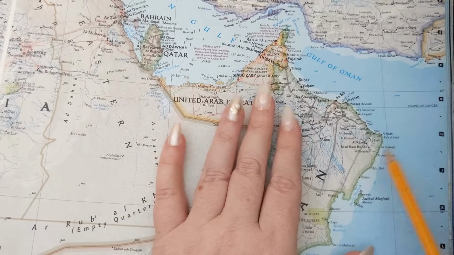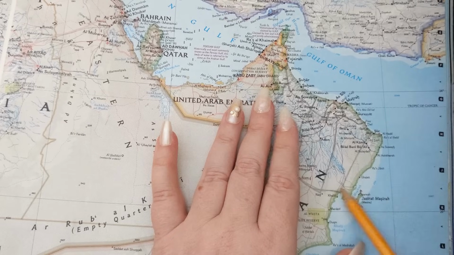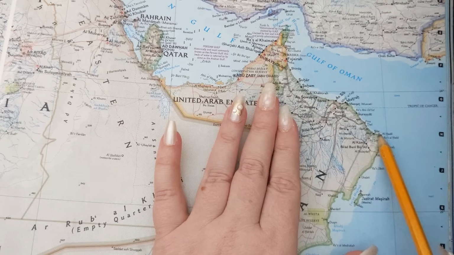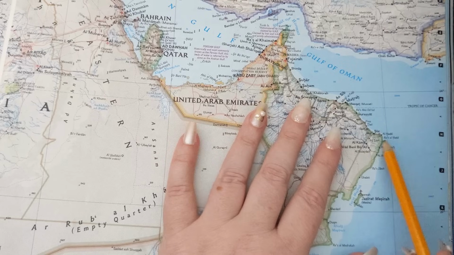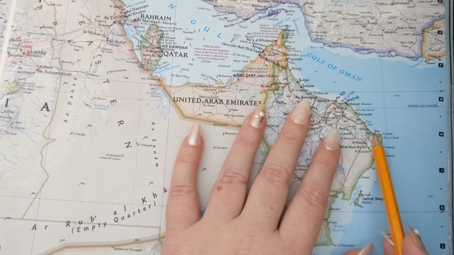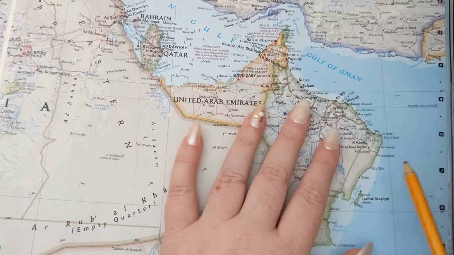The south area is mostly that desert, but the northern part of the South Governorate is pretty bustling. There's Sur here, the largest city, and I believe both governorates. I think Sur's the biggest city.